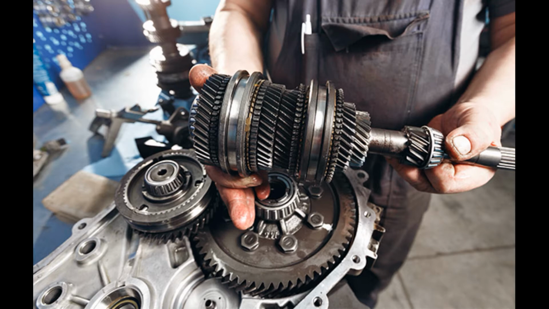Now the question arises: how does a car give these torque and speed outputs? How does a car get different torques and speeds whenever required? Let's find out who is responsible for these.